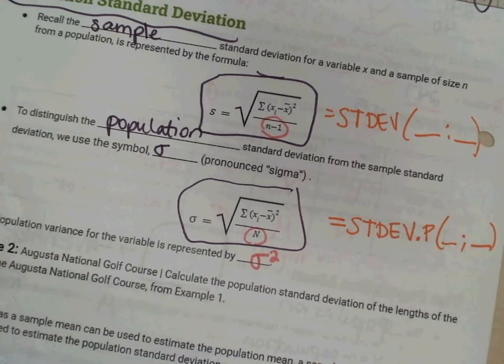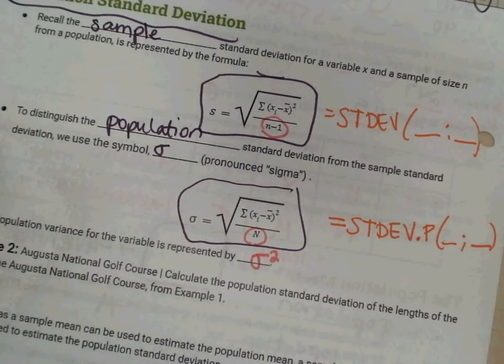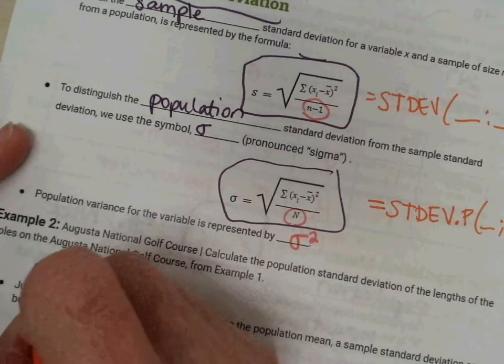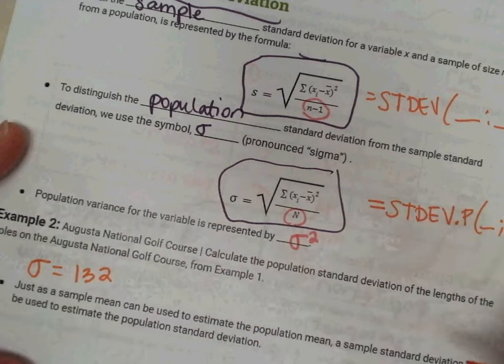So example 2 says, not surprisingly, we're going to calculate this population standard deviation for the lengths of the holes on the golf course. And when we calculate that, it's 132.